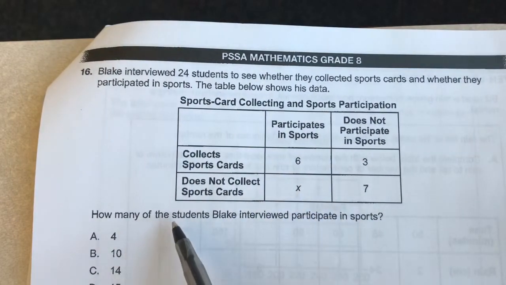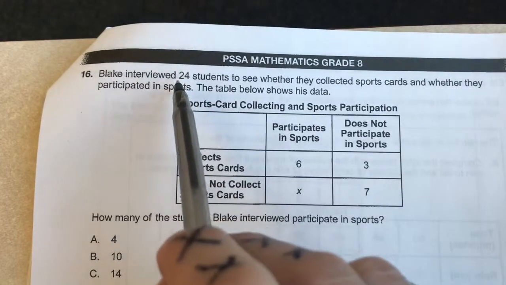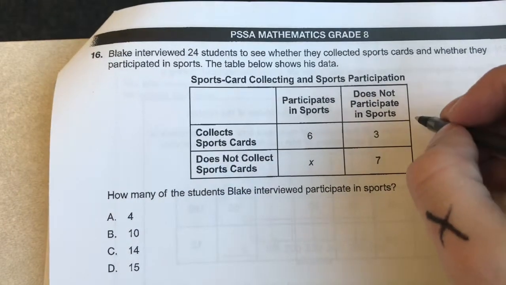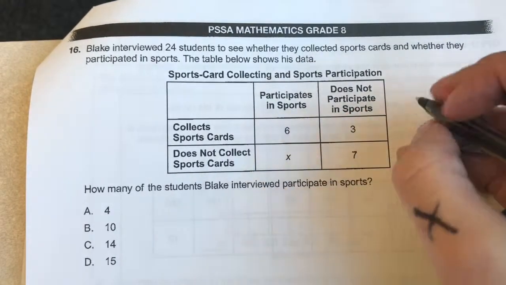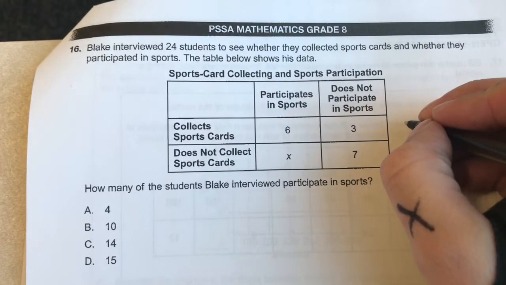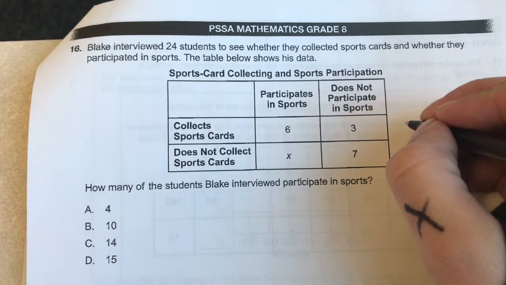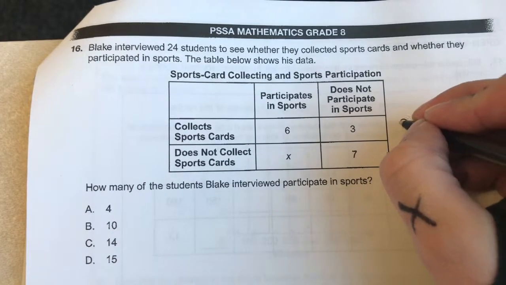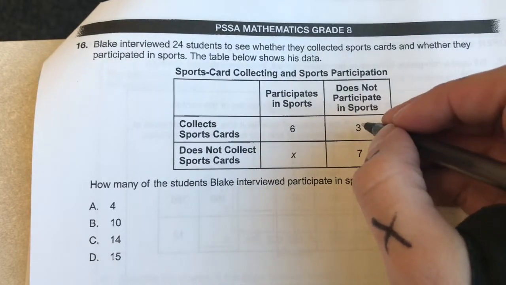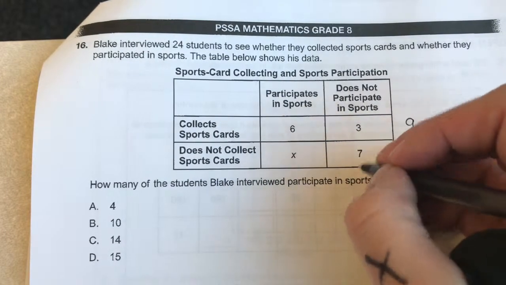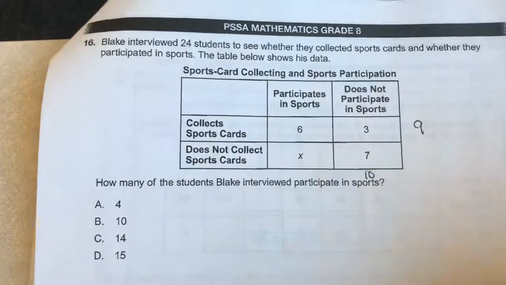How many... Okay, so we interviewed 24 students. What we're missing here are the totals, so let me add that. I would draw the totals out because I like totals. 6 plus 3 is 9. That's going to be 10.